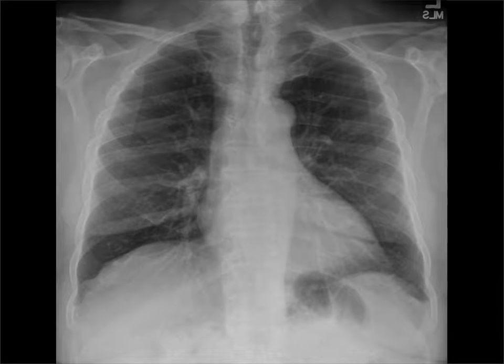So let's get started. The important thing to remember from the outset is that every line on a chest x-ray, with the exception of the osseous structures, is formed by some interface between air and soft tissue. If you have soft tissues up against soft tissues, you won't see that line. If you have air up against those soft tissues, you're going to see it.